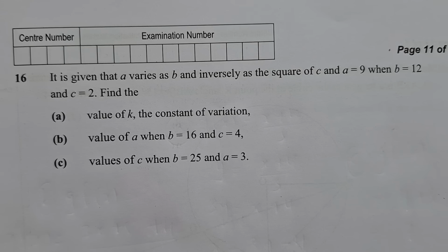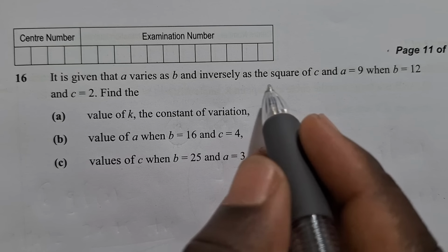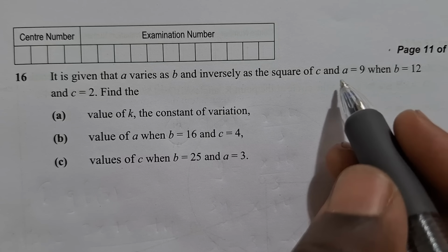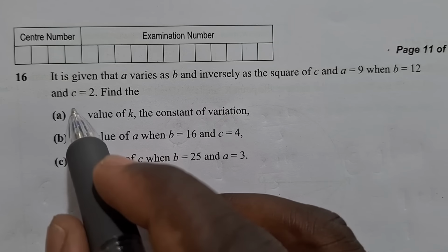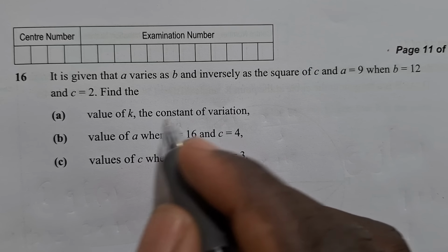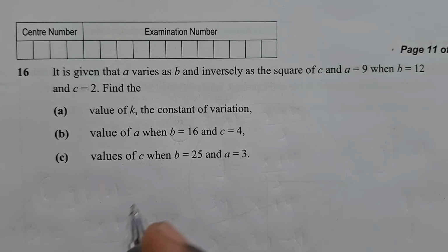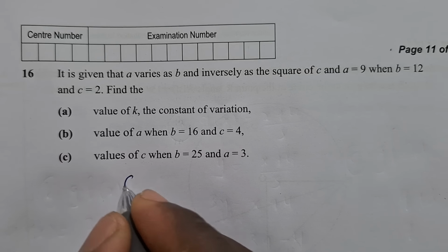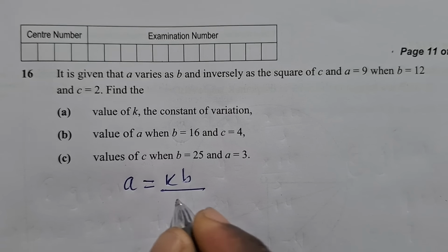The next question is under variation. It's given that A varies as B and inversely as the square of C, and A is equal to 9 when B is equal to 12 and C is equal to 2. Find the value of K, the constant of variation. The equation is A equals KB over C squared.